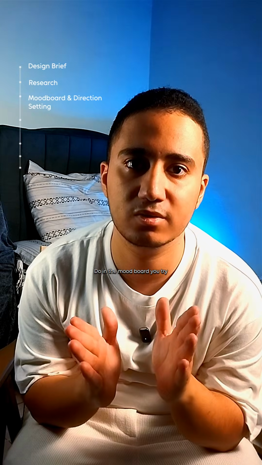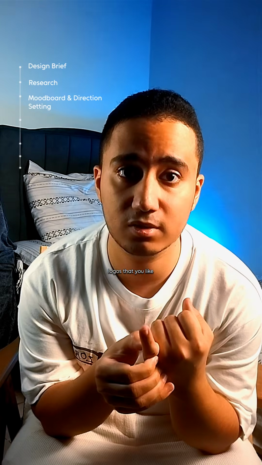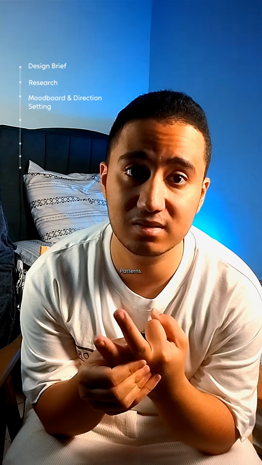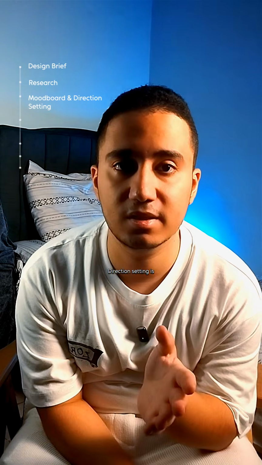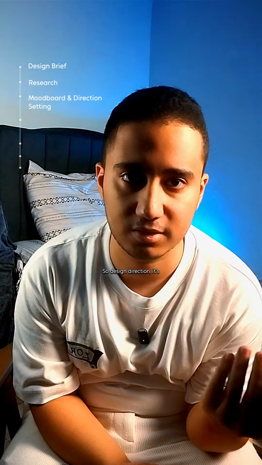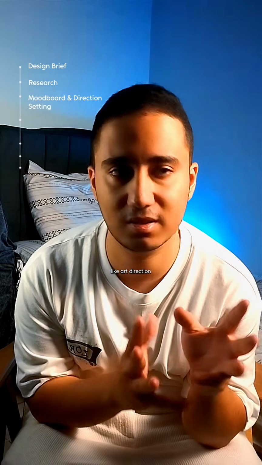In the mood board, you try to gather images of logos that you like, colors, patterns, textures if you want to add, also mockups. Also add photography style. Direction setting is basically setting the direction, the design direction. It's like art direction, kind of.